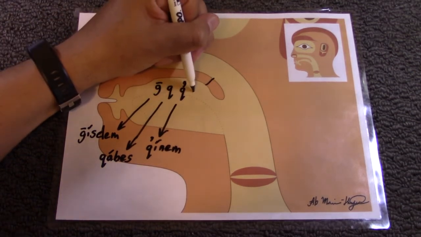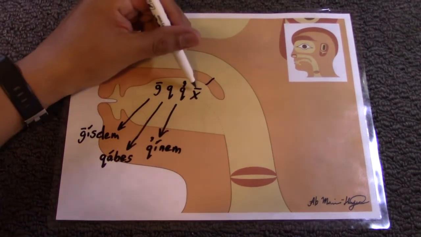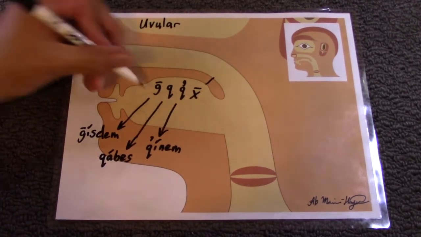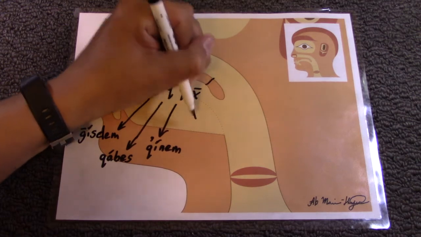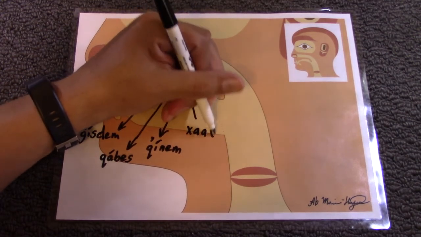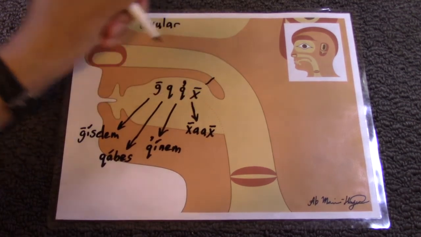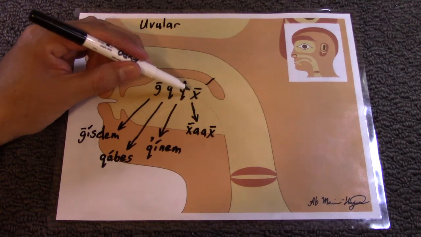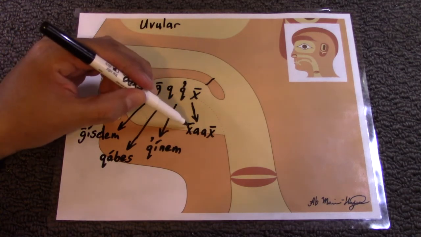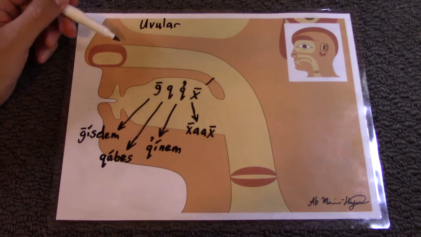And we have an X with a line over top of it. I usually call that an X bar. And we hear this twice in the word chach. So it's a little bit deeper than the regular X. Chach. So those are uvular sounds.